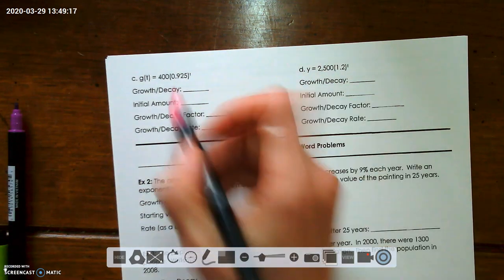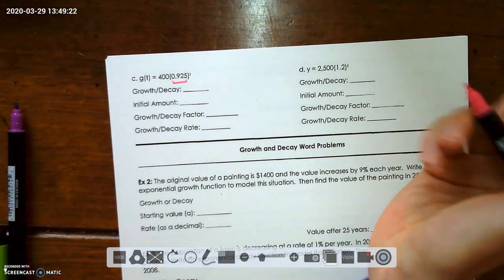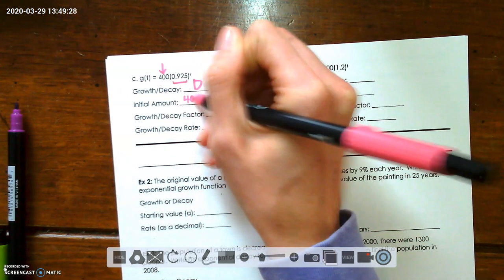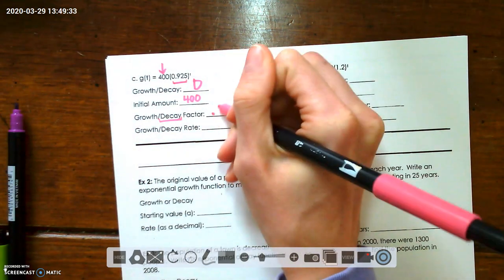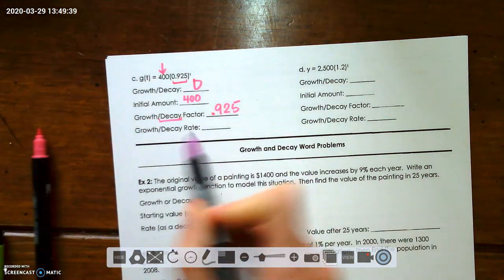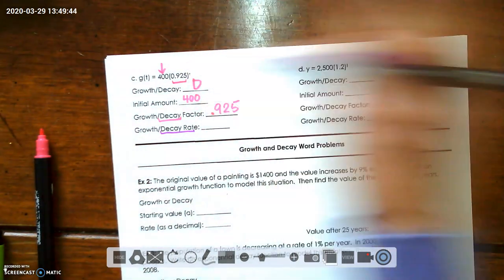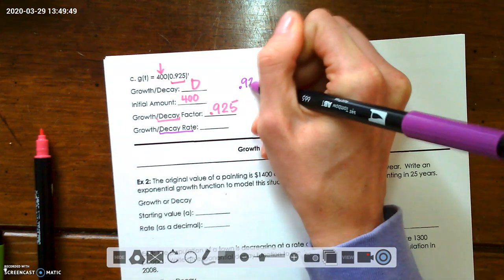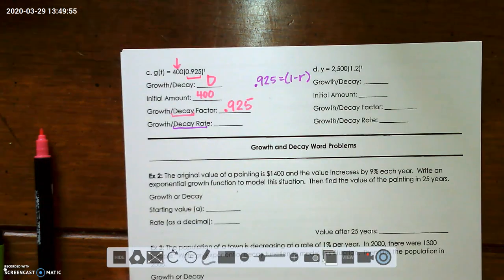All right, let's take a look. So what we see right here, our base is less than 1, so this is decay. 400 is our starting amount, and the decay factor is 0.925. So we have to figure out what the decay rate is. So we're going to work backwards. We know that what we see in the parentheses is what happens after you do 1 minus R when you are setting up your model.